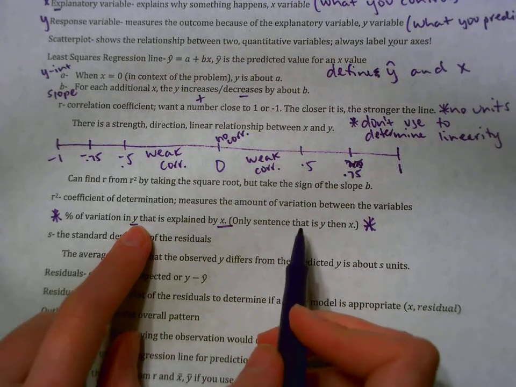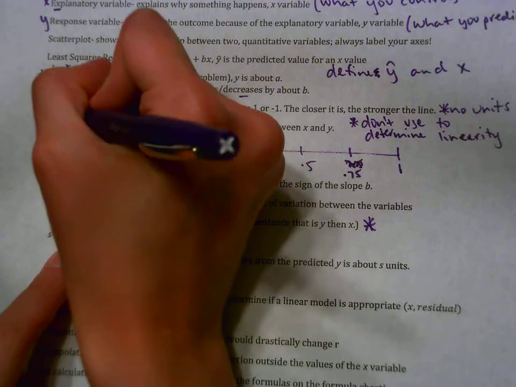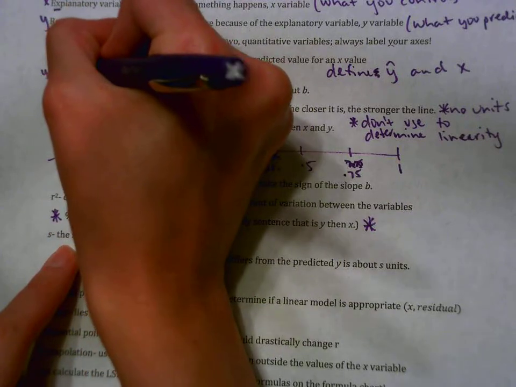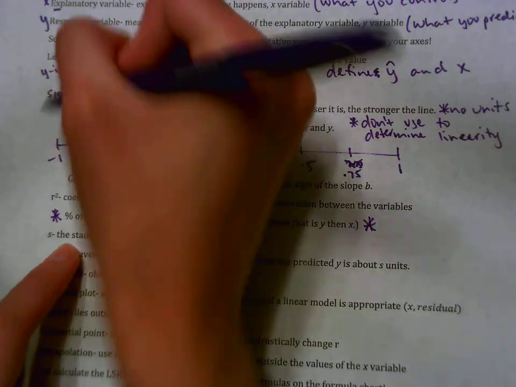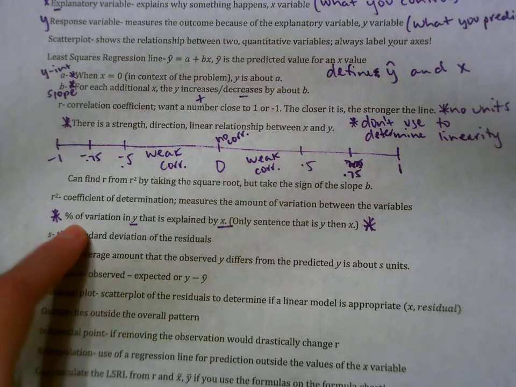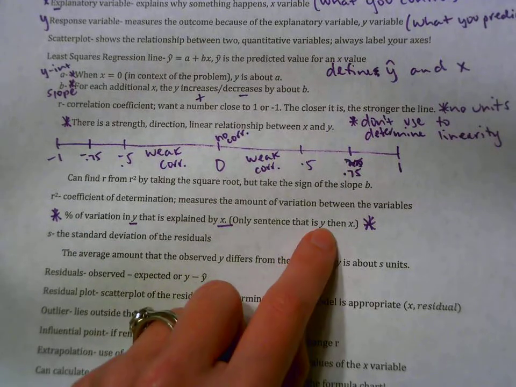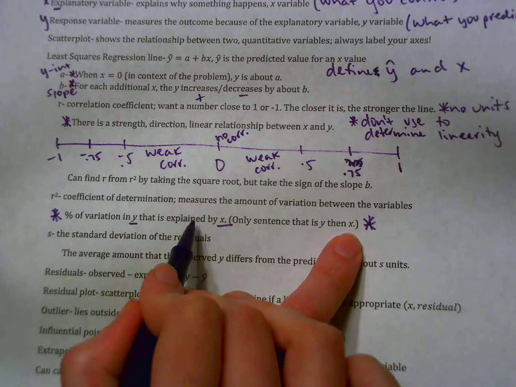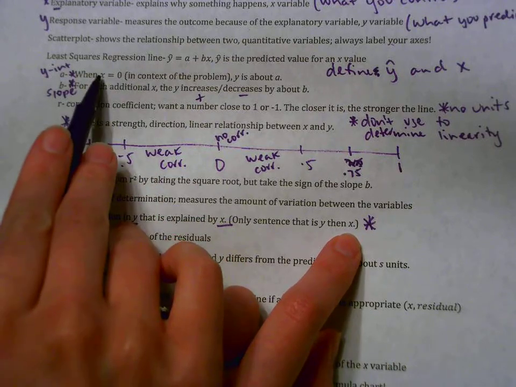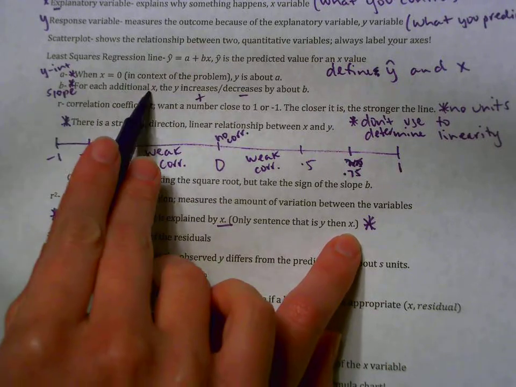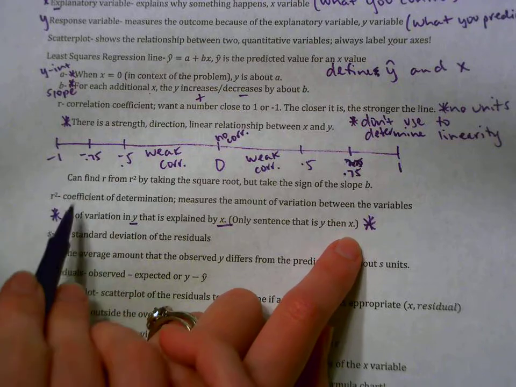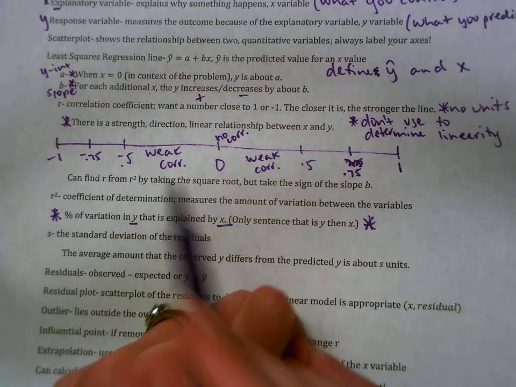So this is just a little way to help you remember these interpretations. These are your interpretations that I'm starring: one for A, B, R, and R squared. R squared is the only one where you start talking about Y first and then X. On A, you talk about X and then Y. On B, you talk about X and then Y. So on R squared, you talk about Y and then X.